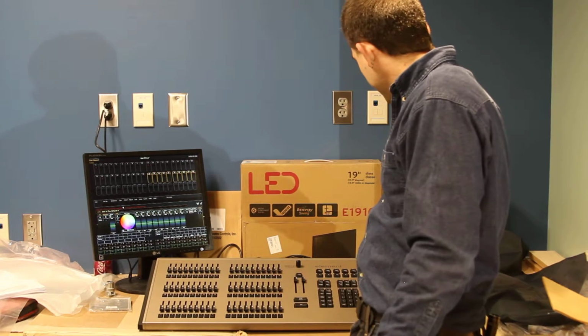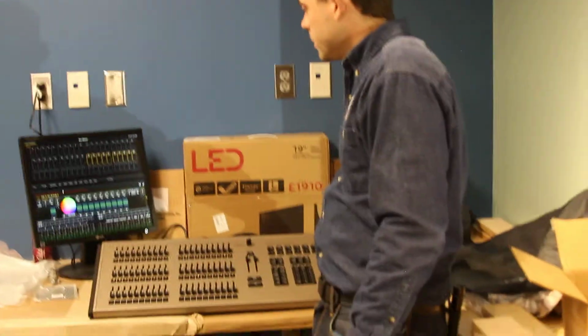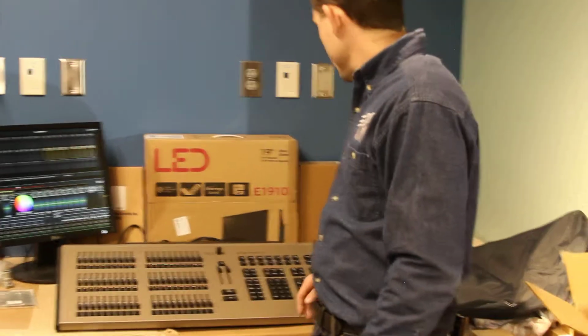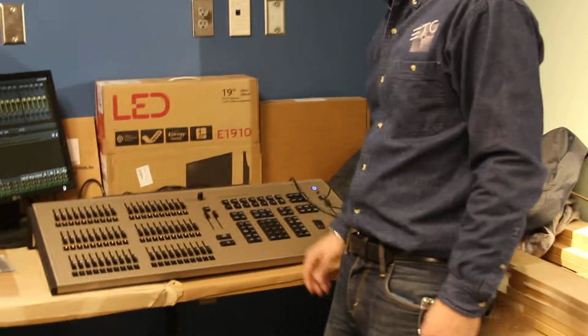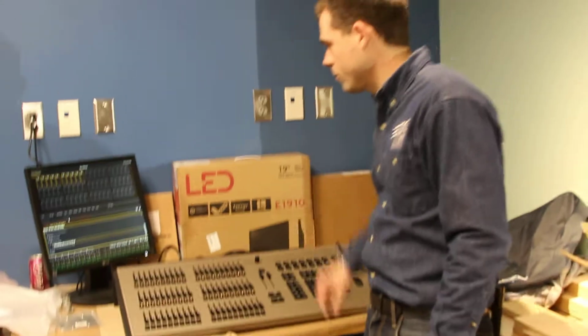The power button for the console is in the upper right corner. It's pressed to turn it on. When you want to turn it off, you can press it again, and it'll ask if you really want to shut down. Press the power button a second time. I'm going to say no for the moment.